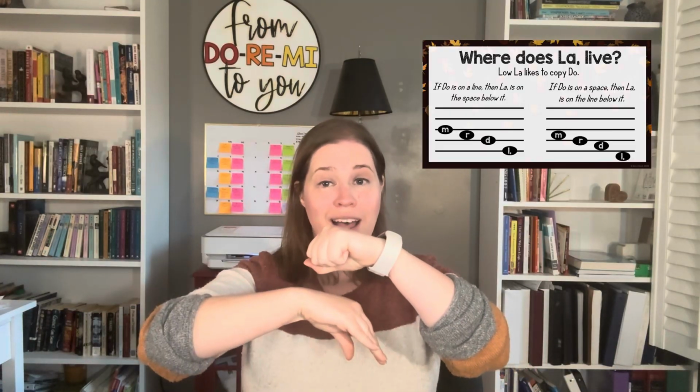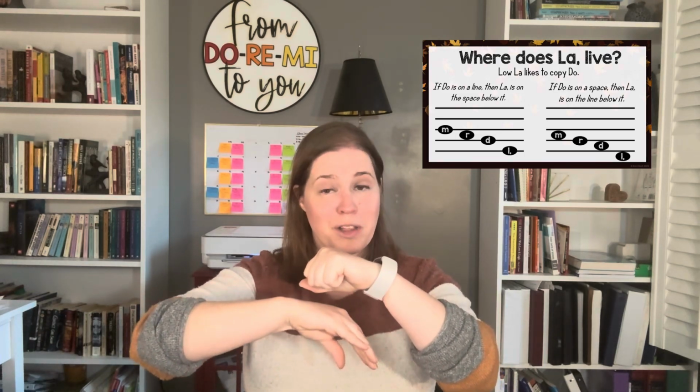Now that we have sung our new solfege, now it's time to figure out where it lives on the staff. Now, my students learned la way back in 1st grade, and we know that if do is on a line, la does not copy. It's on a space, 3 spaces above, in fact, and then vice versa if do is on a space. But lo, la does copy do. So if do is on a line, lo, la is on the line below it. And if do is on the space, then lo, la is on the space below it. And in my version of the song, do and lo, la are both on lines.